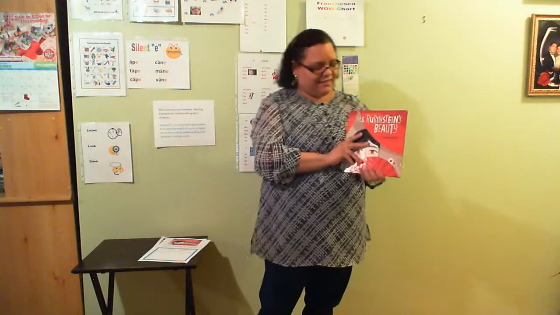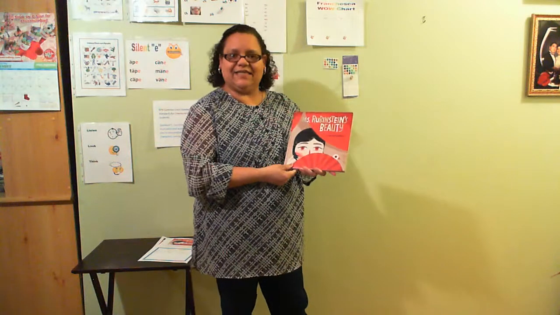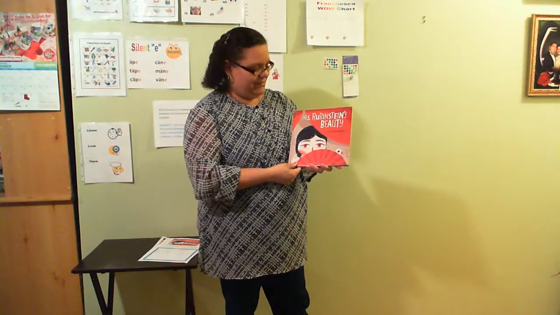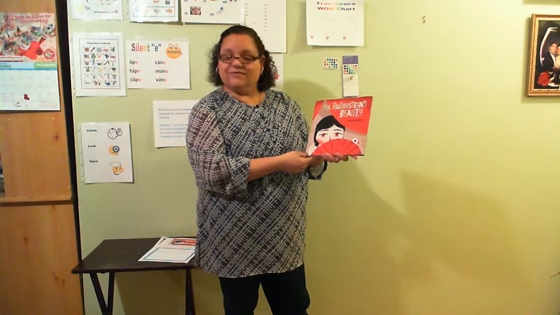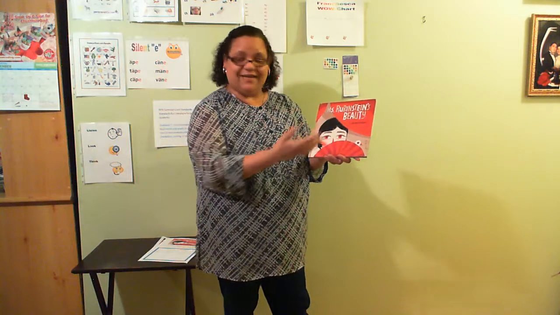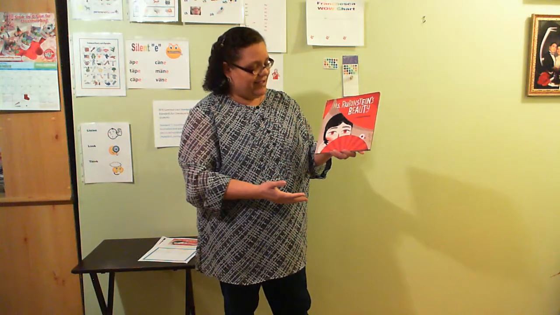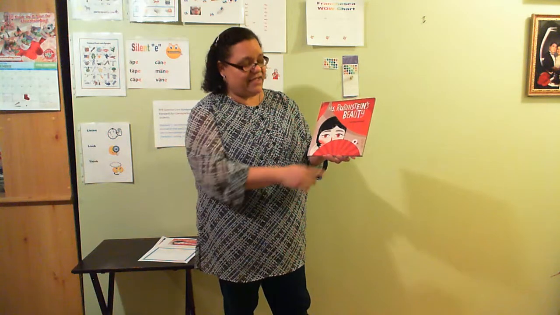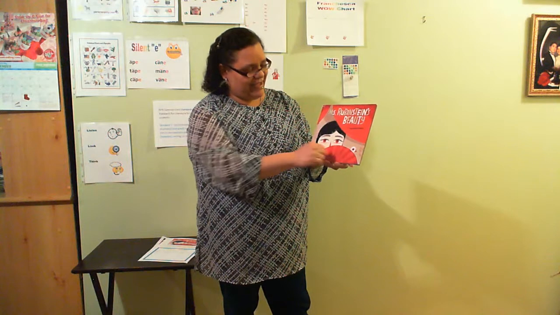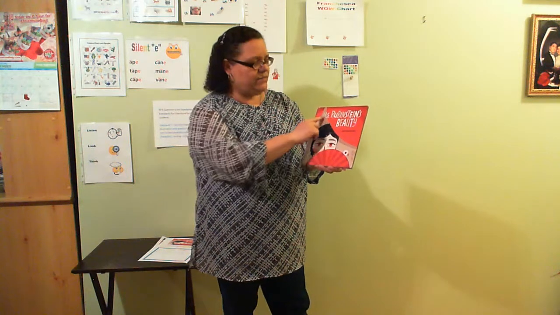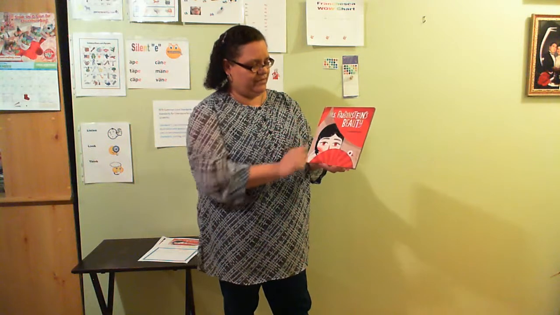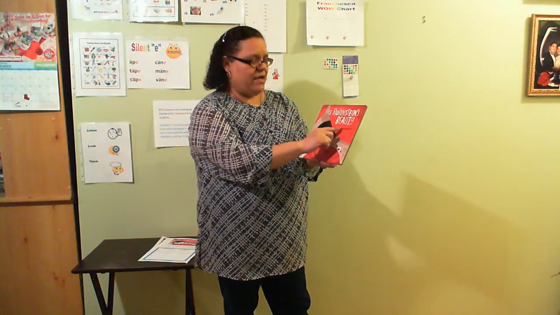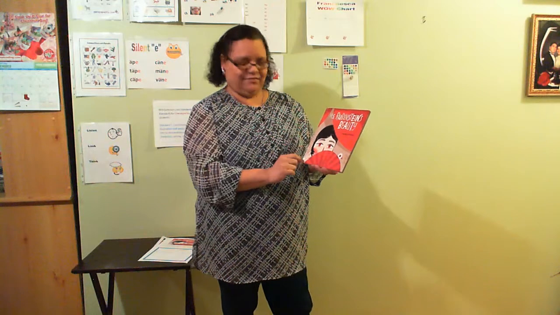Now, let's look at this book. What do you see in this book? Okay, we see a picture of a young lady, and she's holding a fan. And there's a little bird on the side. Okay. And the title of this book is Miss Rubenstein's Beauty by Pep Montserrat.